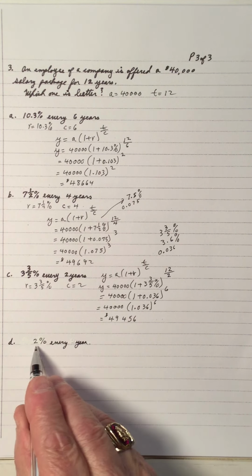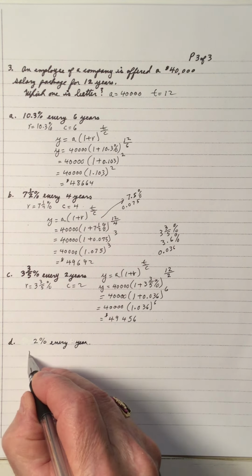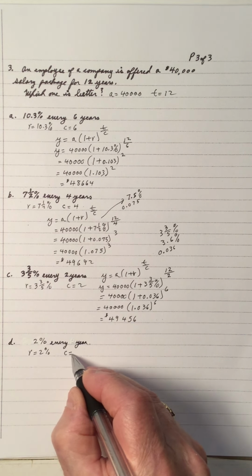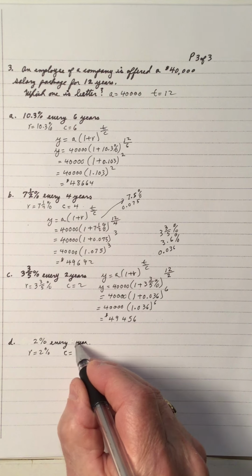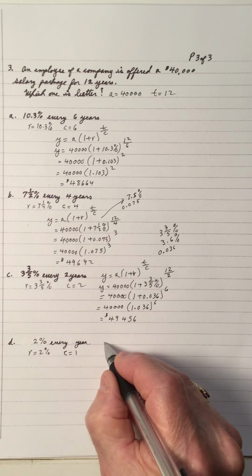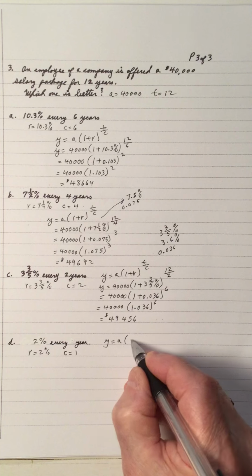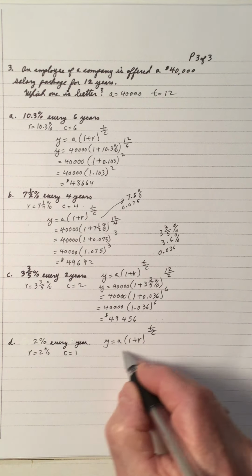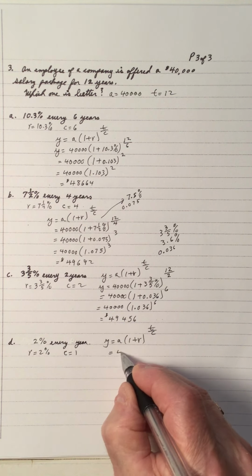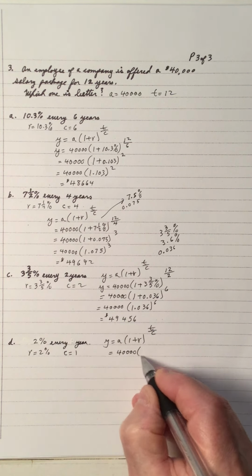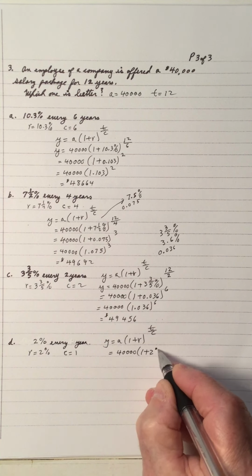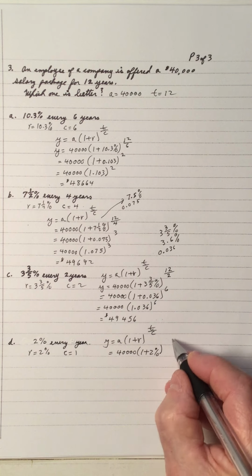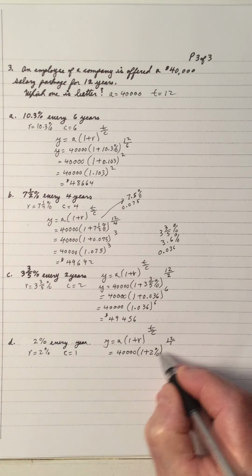And what about 2% every year? Well, your rate is 2%, and your C is 1, because every year is 1 year. So your formula Y equals A, and 1 plus your rate, T over C. So that's 40,000, 1 plus your 2%, and it's happening 12 years, but it's happening every year.